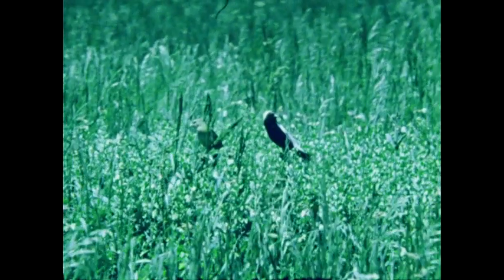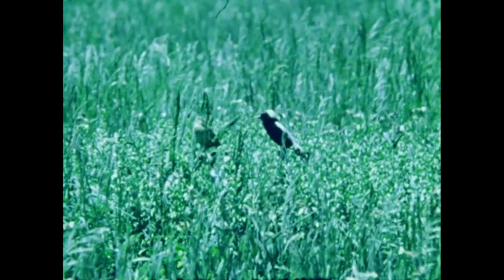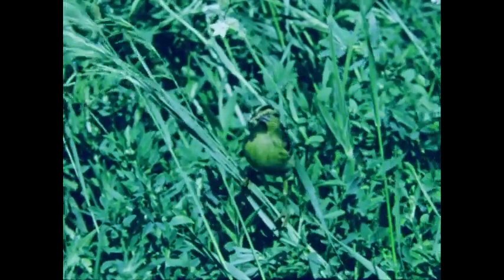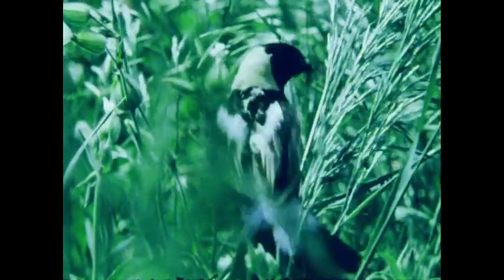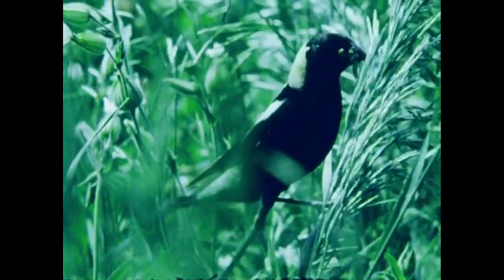The color and pattern of an animal's markings can also provide protection. The coloring of a female bobolink closely matches the vegetation around her nest. That helps to protect the young as well as the mother. But the male bobolink is not camouflaged, and his coloring can help to draw attention away from the nest.